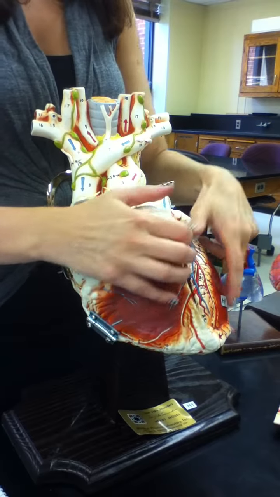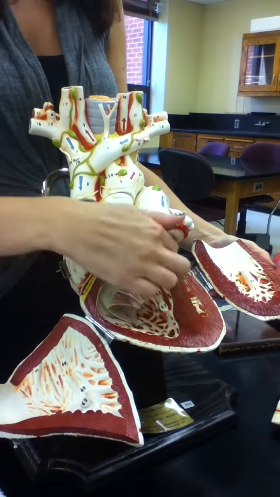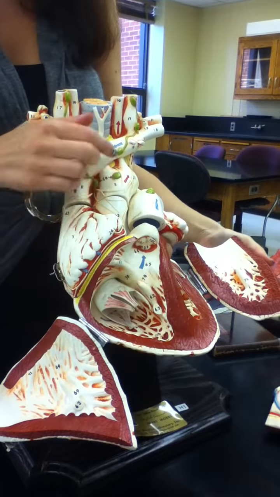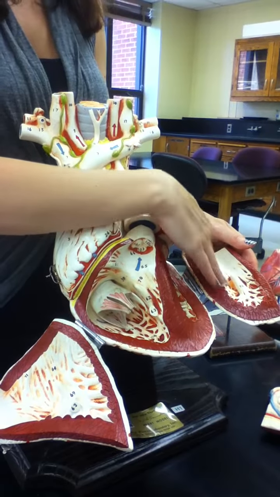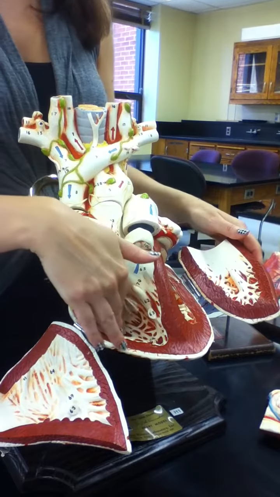Myocardium is referring to wherever there's muscle. So all this red stuff, that's the myocardium. And then the endocardium, again, would have to be asked as a question. It's a thin membrane that lines the inside of the chambers of the heart.